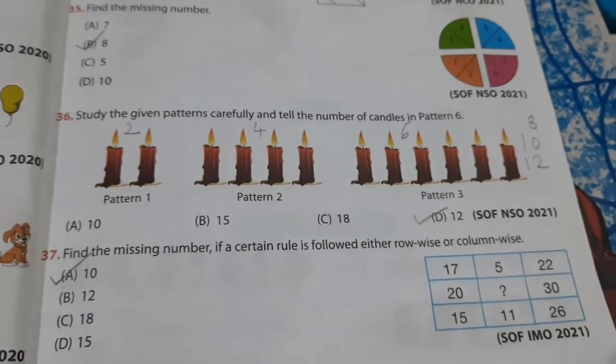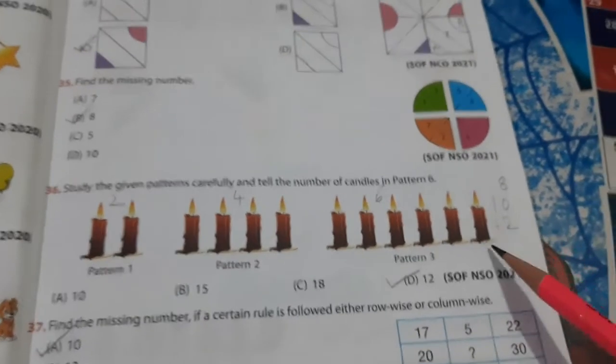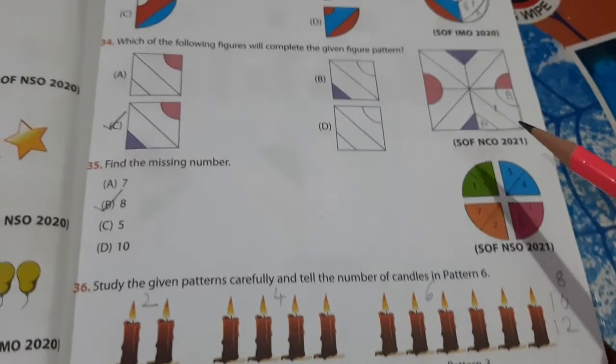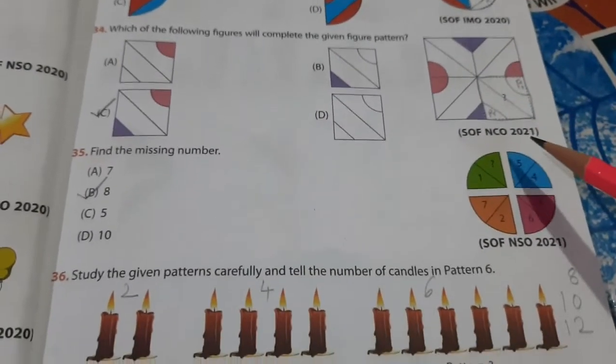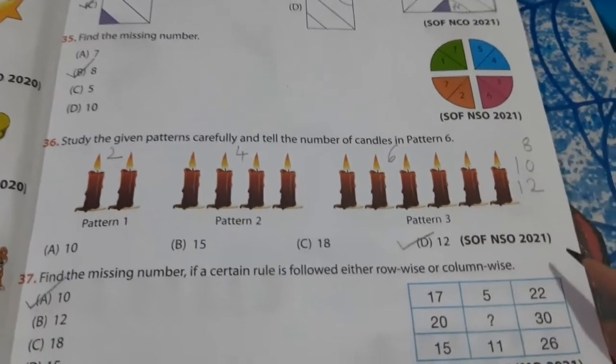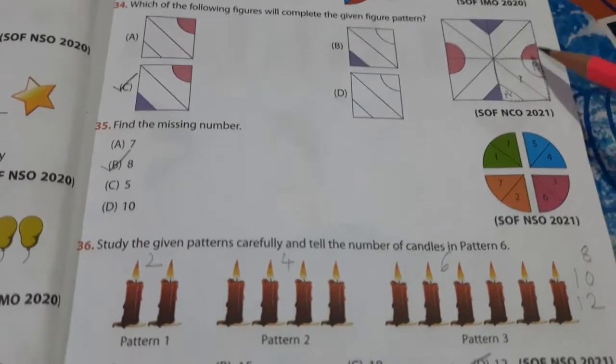One thing to notice, in this particular page, all the questions have been already asked in various examinations: IMO, NCO, NSO, and IMO of different years.